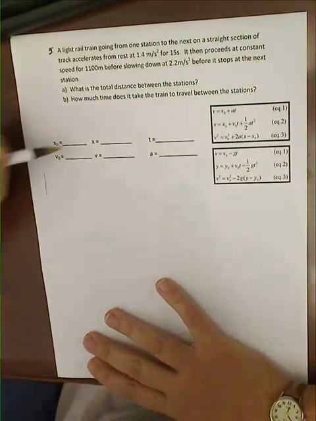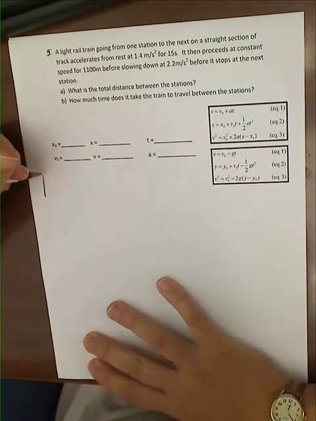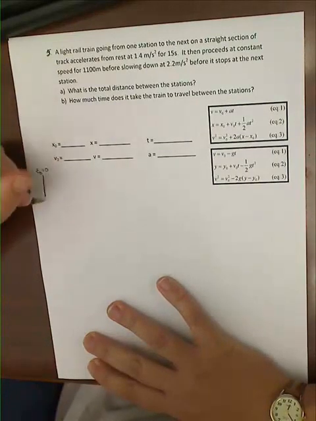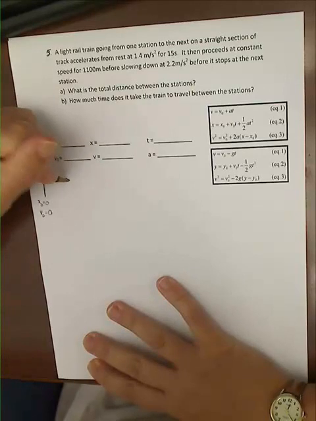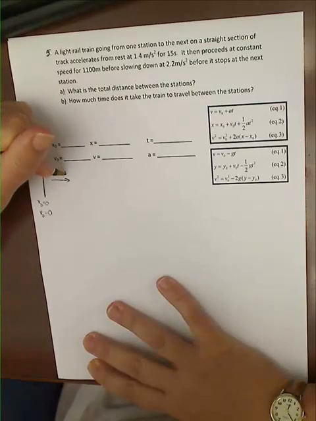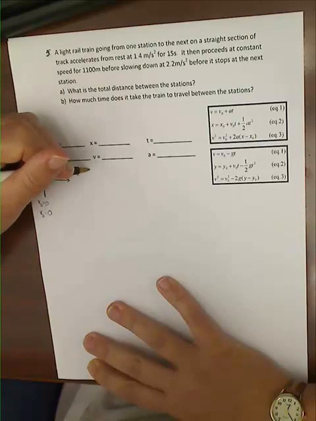Initially we have the train at rest at time t0 equal to 0, let's say, and a position of x0 equals 0. Then, from an initial speed of 0, it accelerates at 1.4 meters per second squared for 15 seconds.